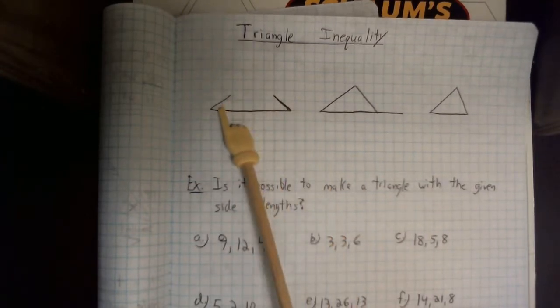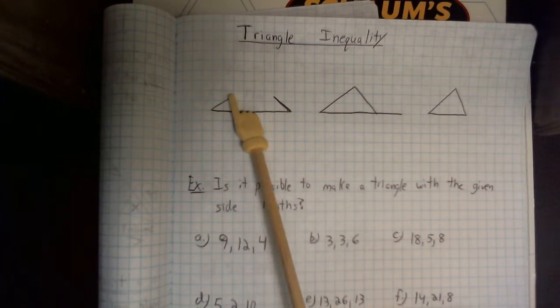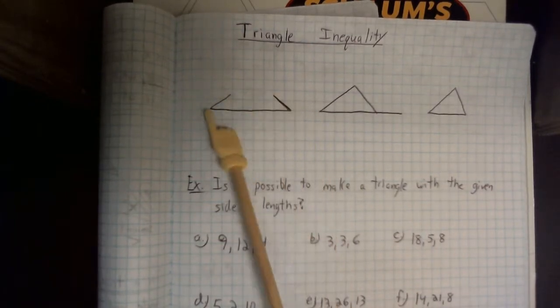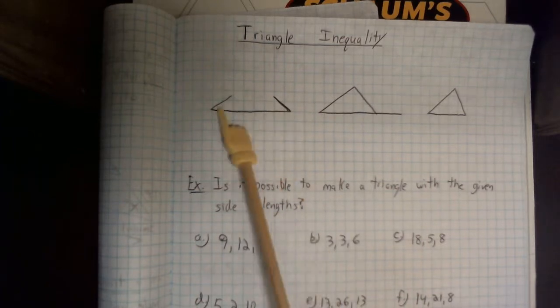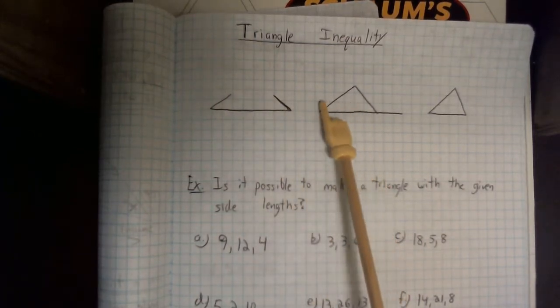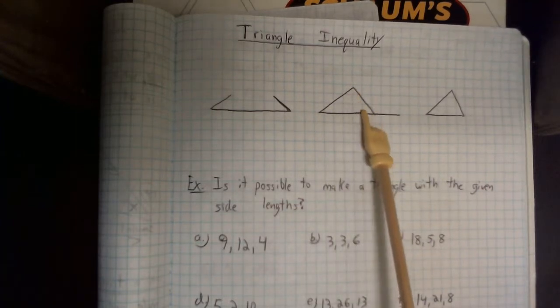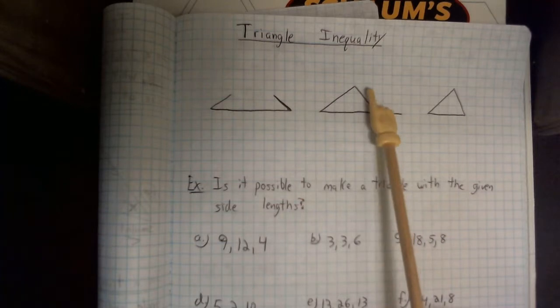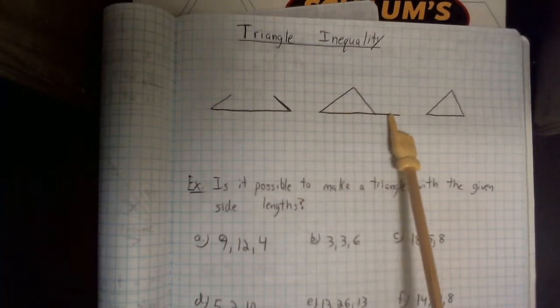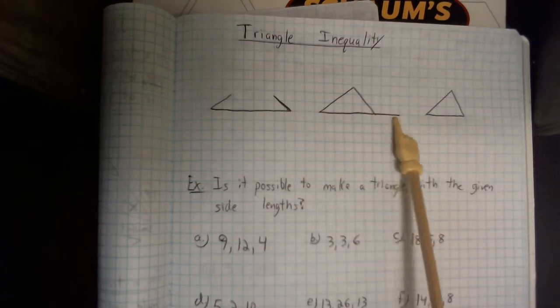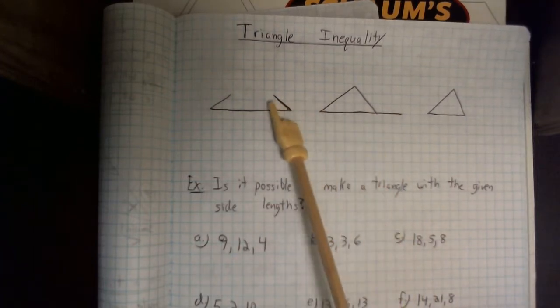So if we look at this example here, we notice that if we were to take this small side and this small side and add their lengths, it would be less than the longest side, which is why we don't come up with a triangle. And over here, the same idea is happening. If we were to add these two sides of what we're hoping to be a triangle, their lengths are less than the length of this longer side, which is why we have an extra piece hanging over. So neither of these two things are triangles.